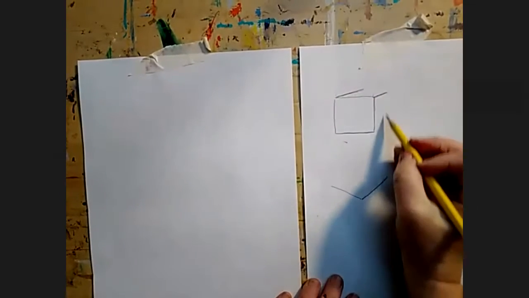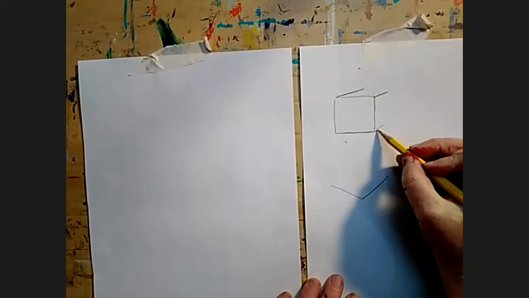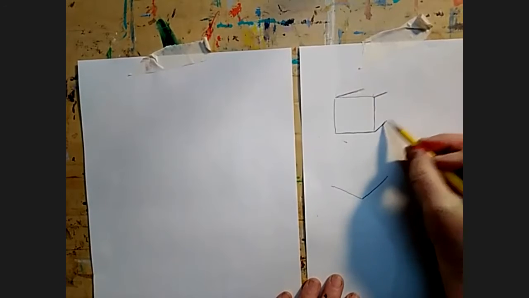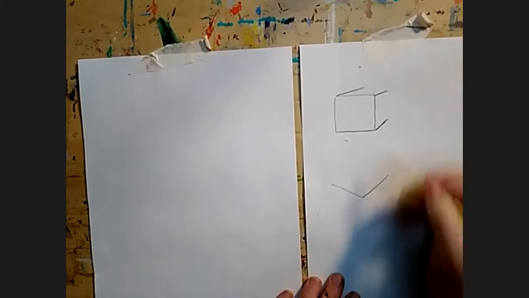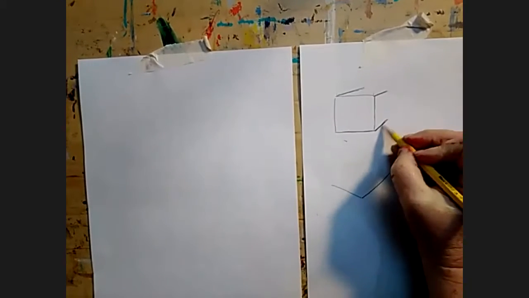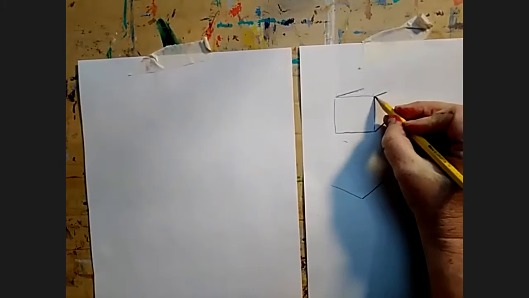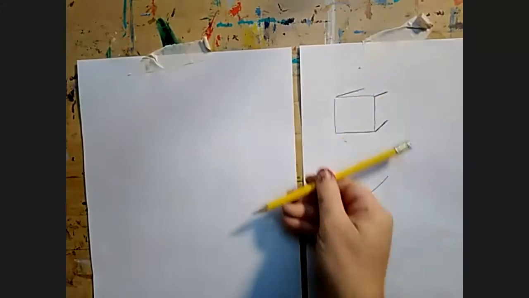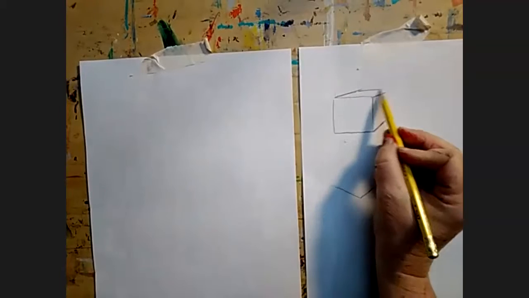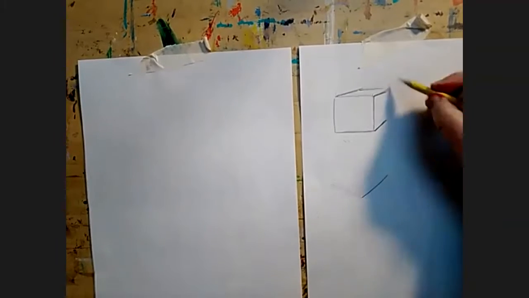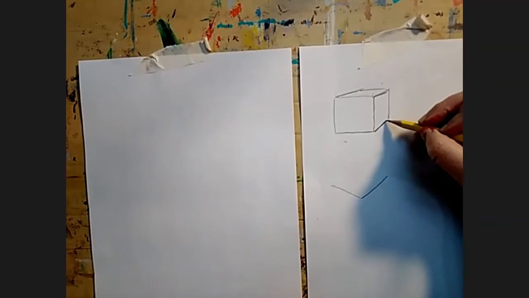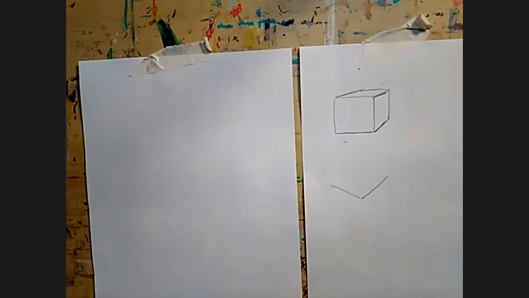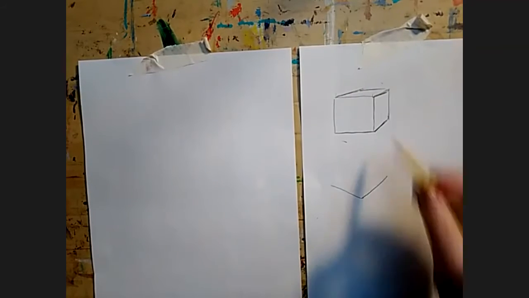If you really checked the angle, you would see that they are not going the same angle, and it's the same here. So this angle and this angle are not the same. This one is a little bit steeper. This one is a little bit less steep. If I'm measuring it, and then we draw a straight line across and then a straight line down. So that's a kind of simple cube. You might want to try it.